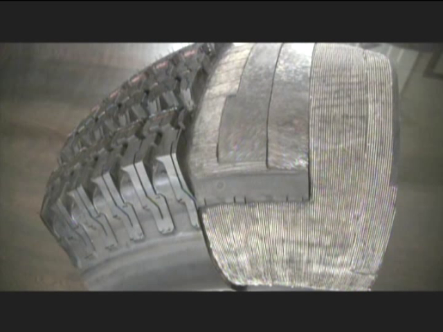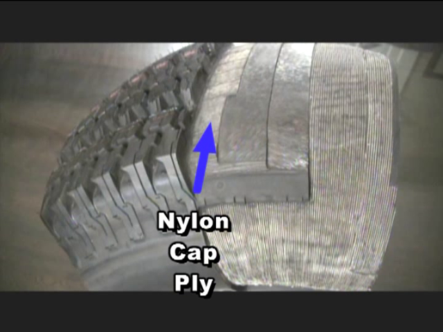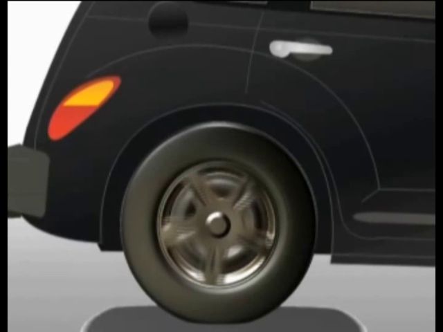To prevent these catastrophic top belt and tread separations, some manufacturers have included a safety feature known as a nylon cap ply. Tires with nylon cap plies are significantly more durable. They're more resistant to these tread separations that lead to accidents.